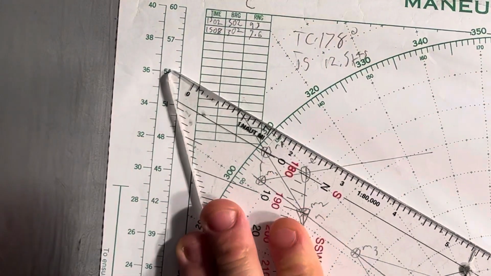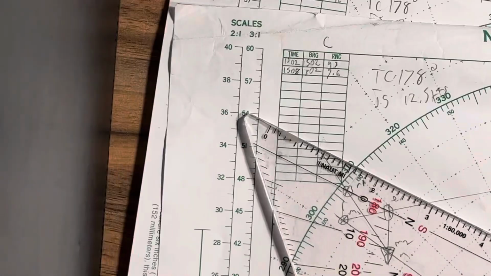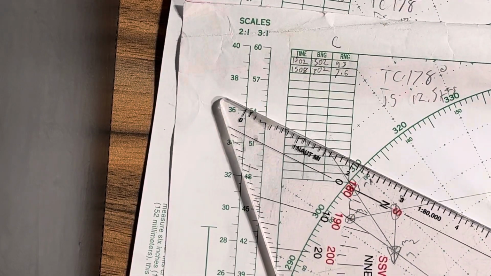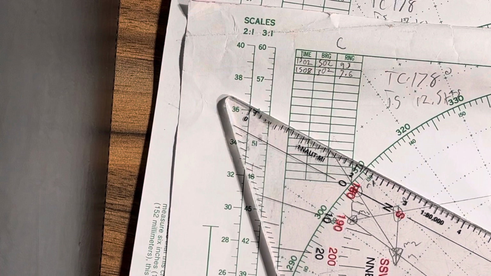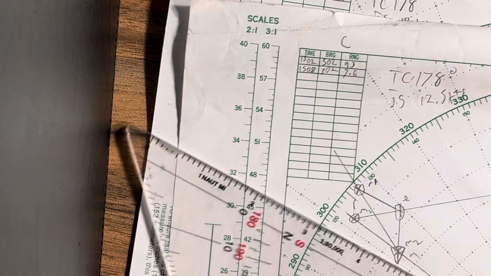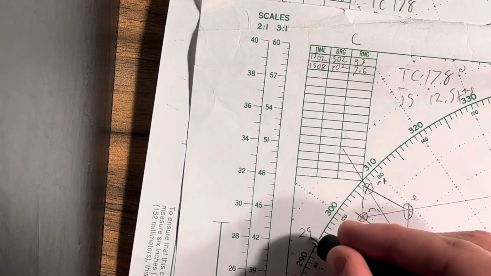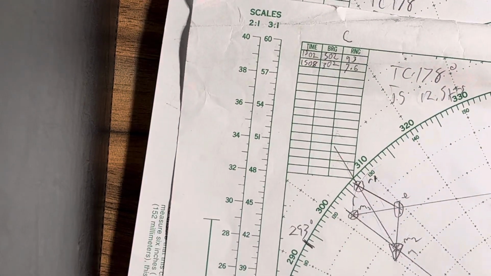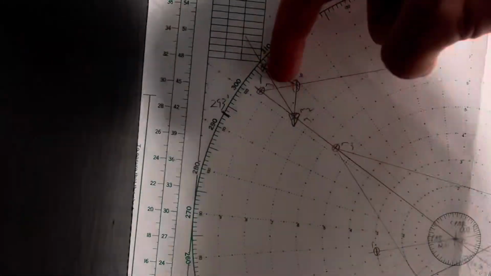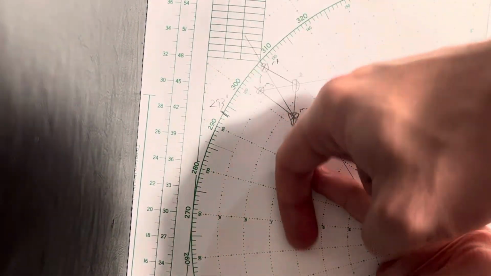So we've got to measure out what that true course is. And we get, slipped a little bit, we get 293. Mark that. We got 293 as our new course to follow. So in other words, they're headed this way, we're headed this way. We will change course to 293, and that will allow them to pass ahead of us.